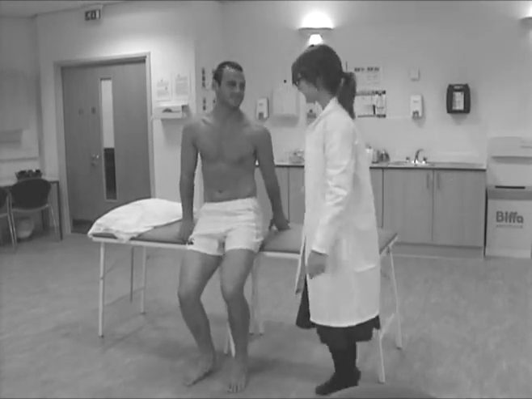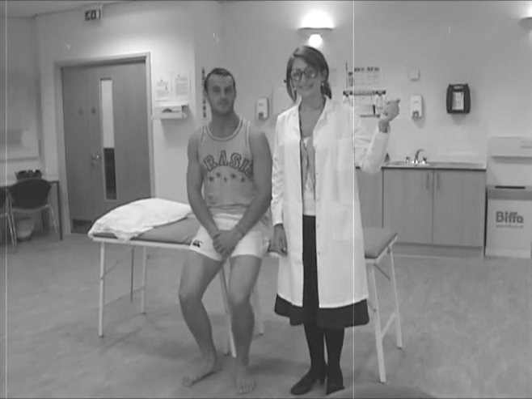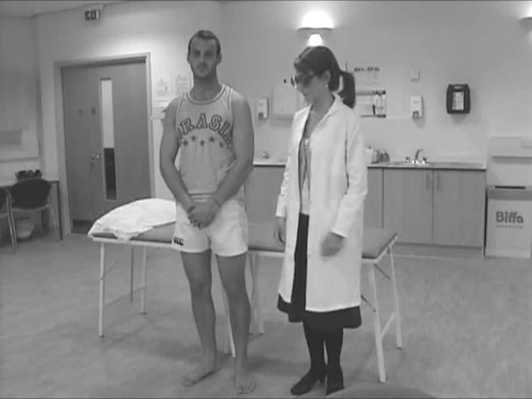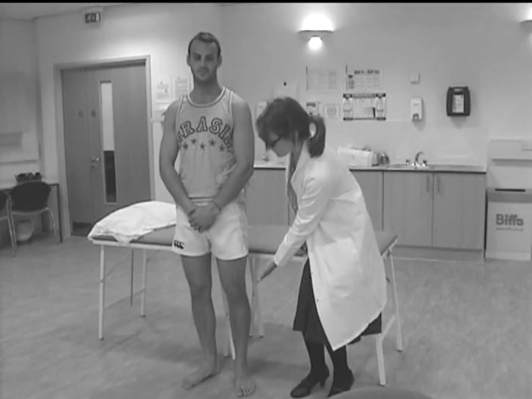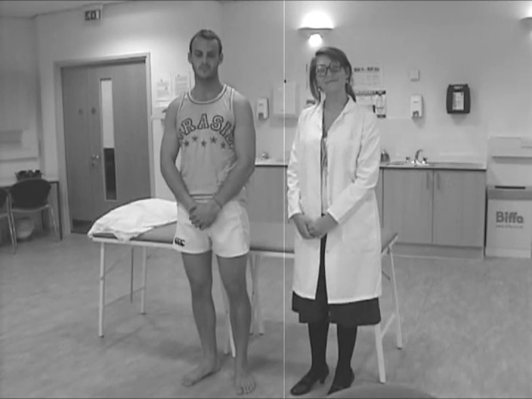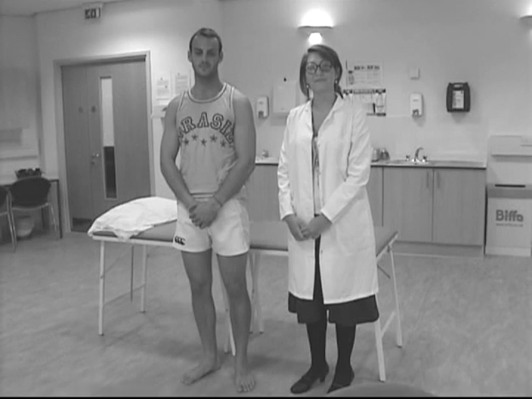After thanking the patient and offering to help them dress, state you would examine the joints above and below the hip and perform neurovascular examinations of both limbs. Then, present your findings concisely, Margaret.